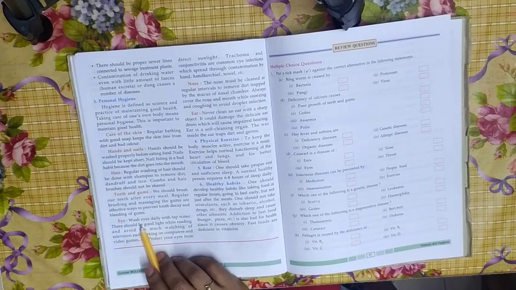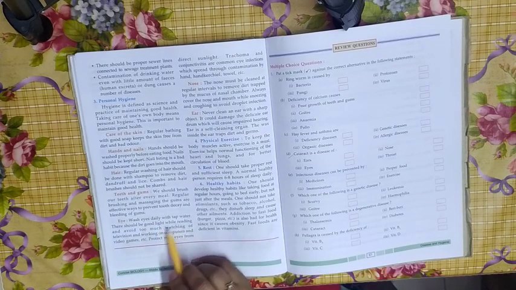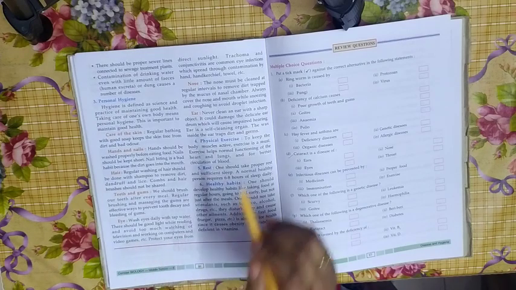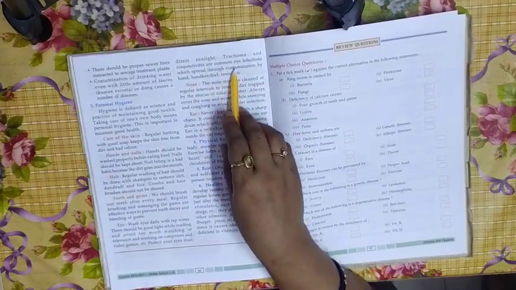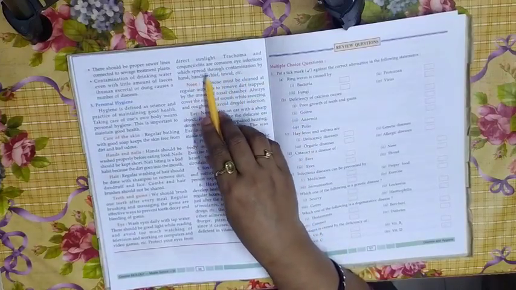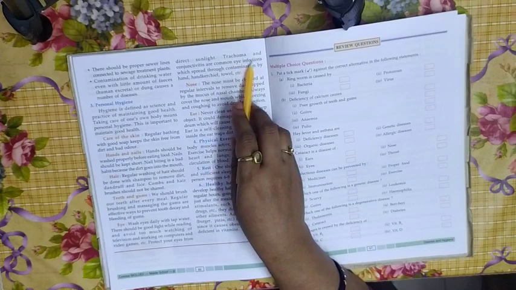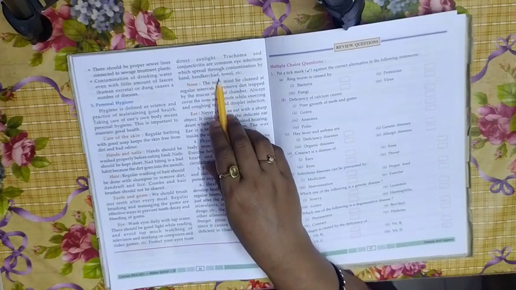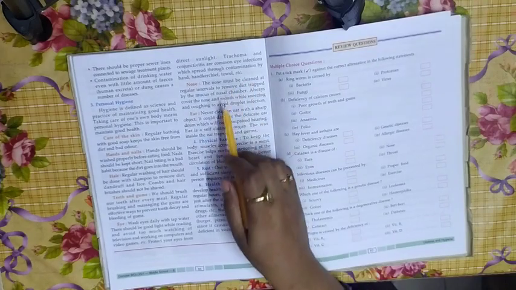Next is eyes. Wash eyes daily with tap water. There should be good light while reading, and avoid too much watching of television and working on computers and video games. Clear? Trachoma and conjunctivitis are two common eye infections. They are infectious diseases and spread through contamination by hand, handkerchief, towel, etc. Next is nose.